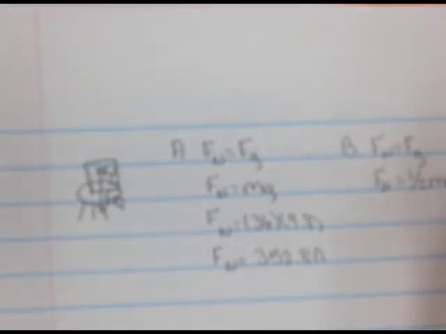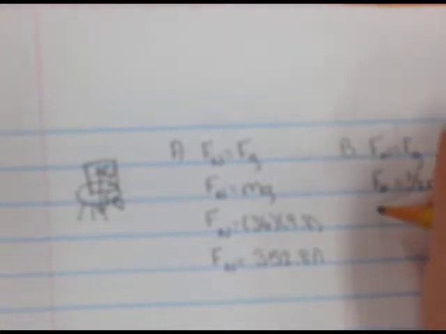Then sub in the same values for m and g, and you get the product 176.4 newtons.